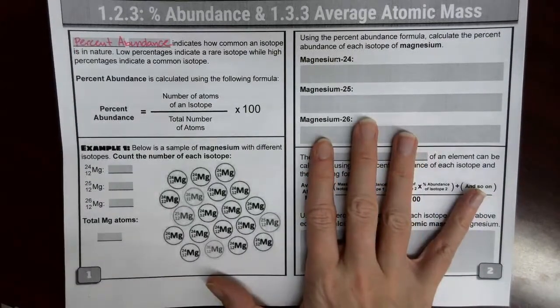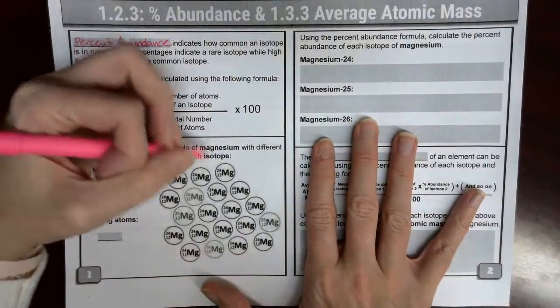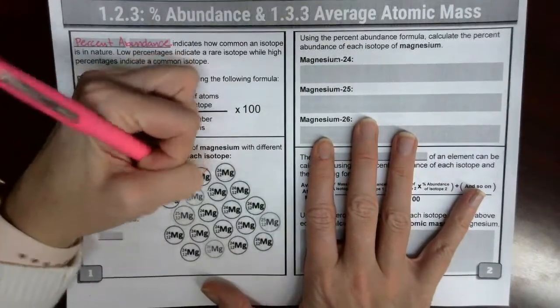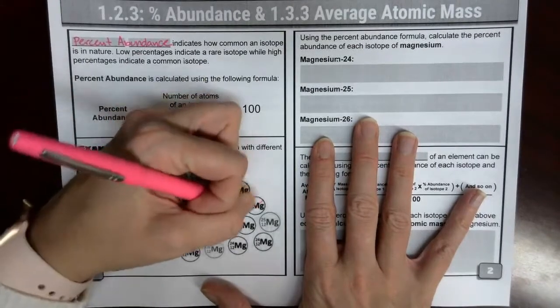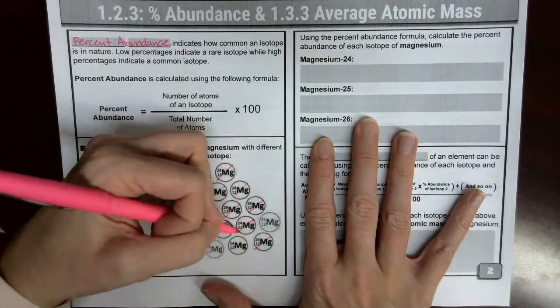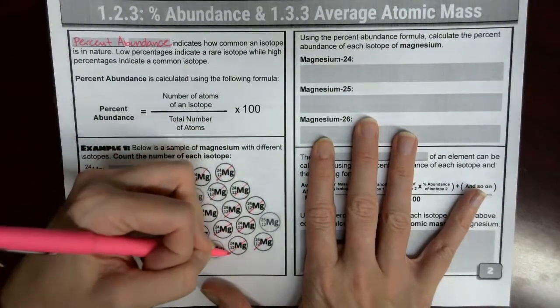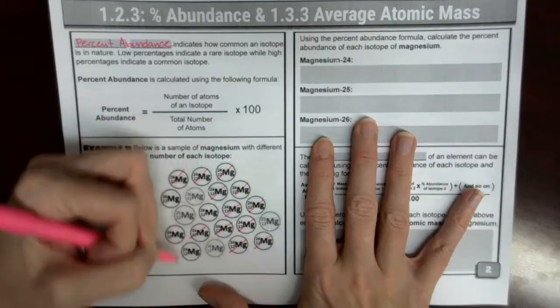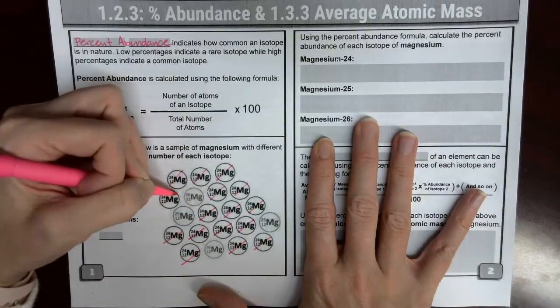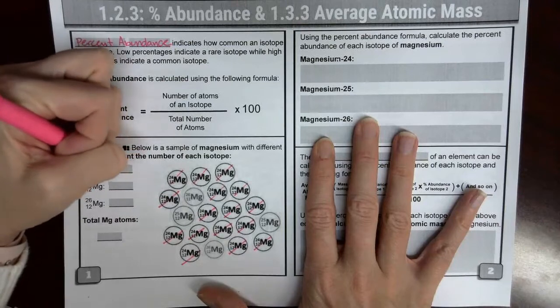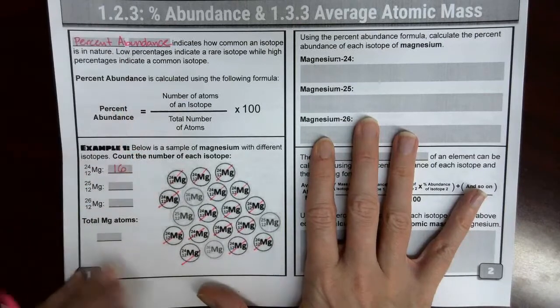Okay, so I see that we have 1, 2, 3, 4, 5, 6, 7, 8, 9, 10, 11, 12, 13, 14, 15, 16 atoms with a mass of 24.